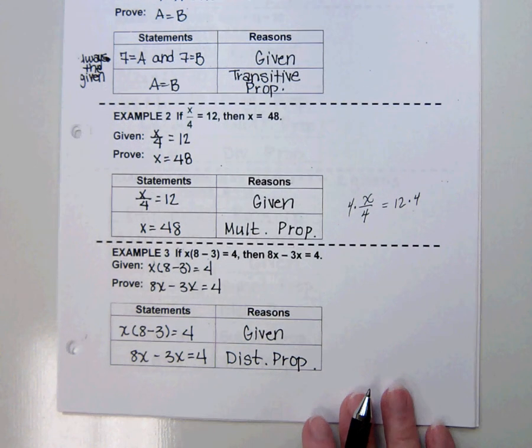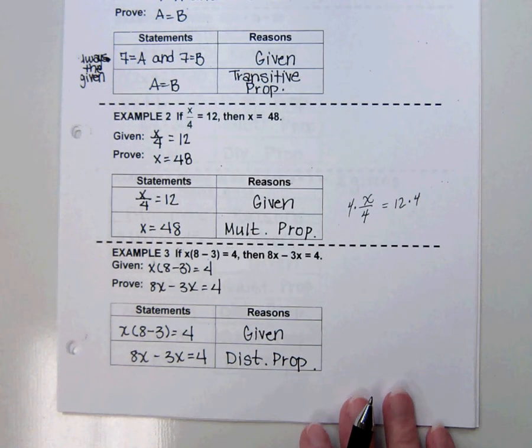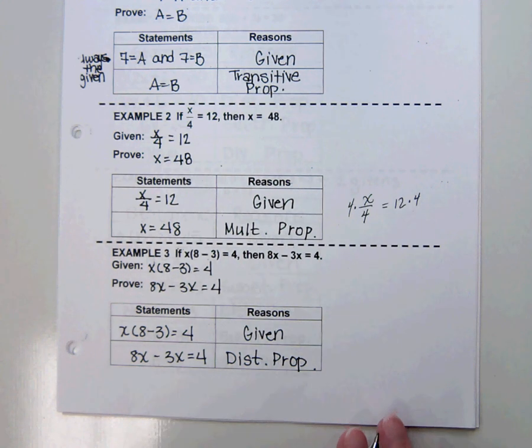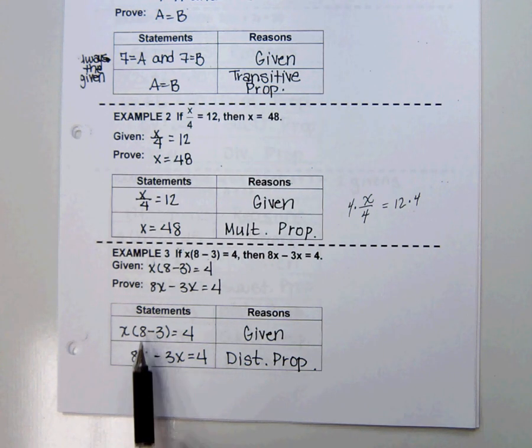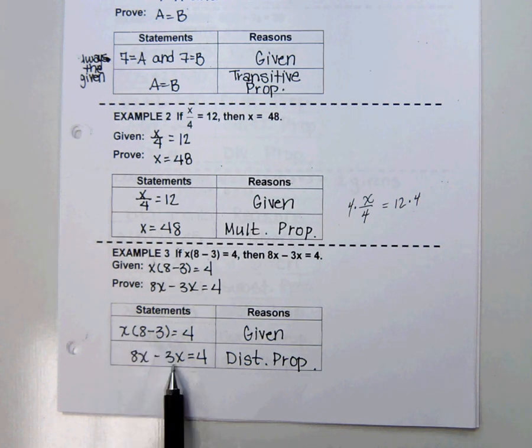All right, look at example 3. The hypothesis is if x times the quantity 8 minus 3 equals 4, then 8x minus 3x equals 4. So remember, your given is your hypothesis, your conclusion is what you're trying to prove. And if you notice on this one, it's called the distributive property. They multiplied the 8 times this x and the 3 times the x. And that's just called the distributive property.